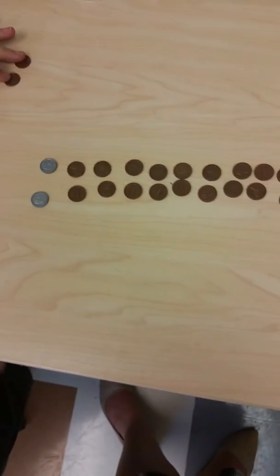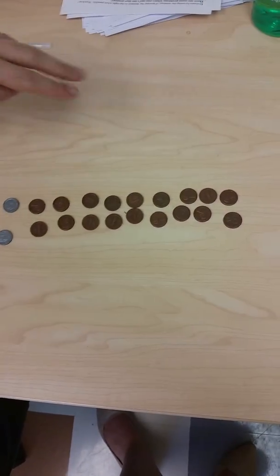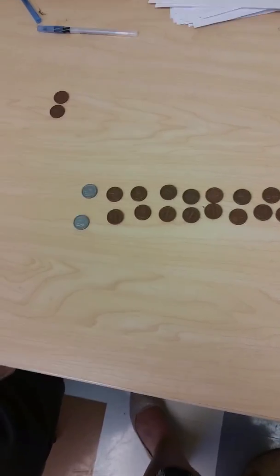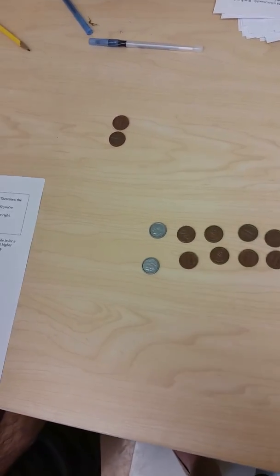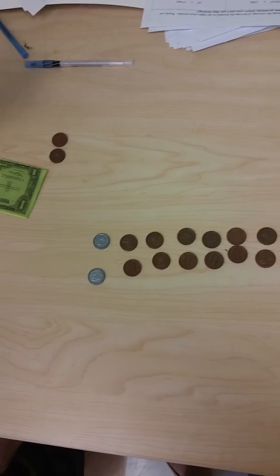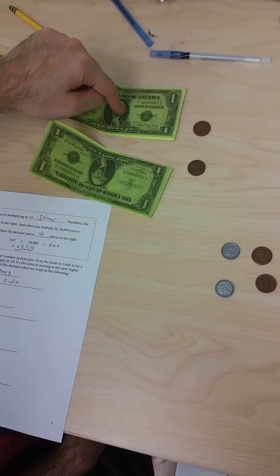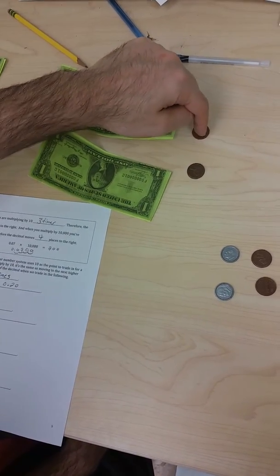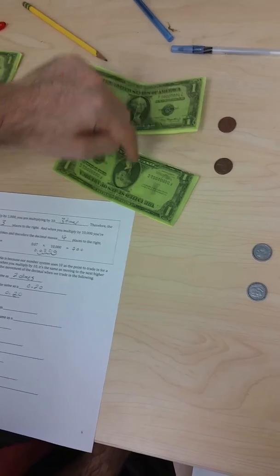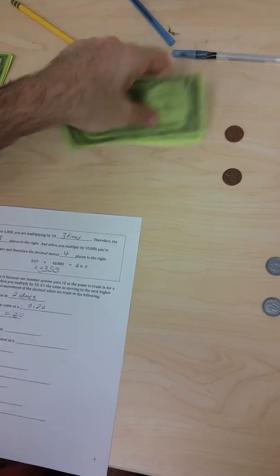2 pennies 100 times is the same as, we're going to think about, if I had these 2 pennies and I multiplied them each by 100, how much money would I have? Think about that. If I multiplied them each by 100, I would end up with 100 pennies on each side, and that would be the equivalent of $2. There's 100 pennies in a dollar, and so 2 cents times 100 is $2.